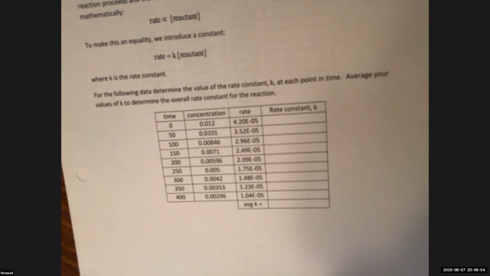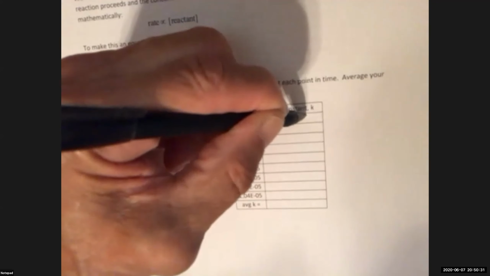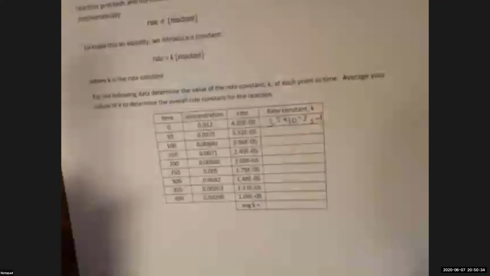So let's do this. 4.2 e to the negative 5 divided by 0.012 is going to equal, let me do this again. This didn't come out right. So 4.2 e to the negative 5 is the rate. I'm going to divide by the concentration 0.012. That's going to give me a rate constant of 3.5 times 10 to the negative 3, and that's seconds to the negative 1. So I wrote that down there.